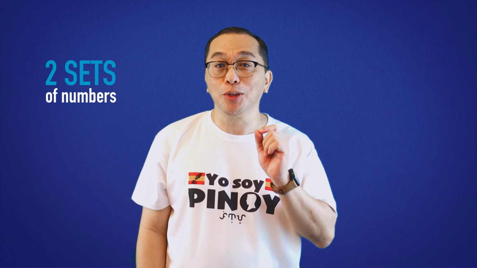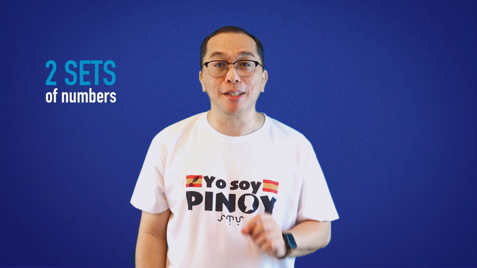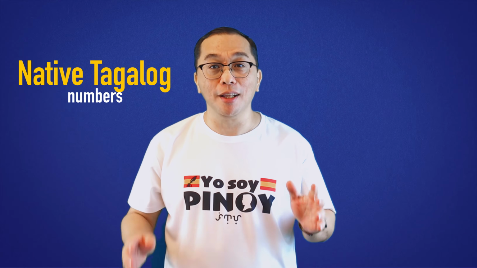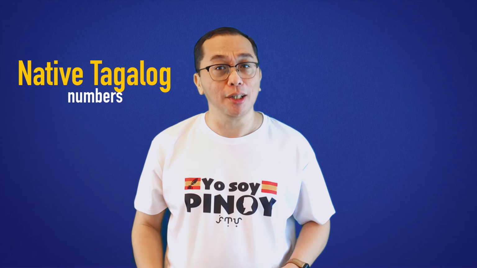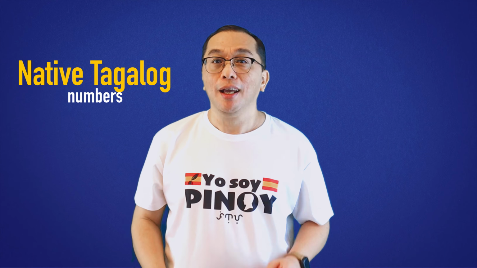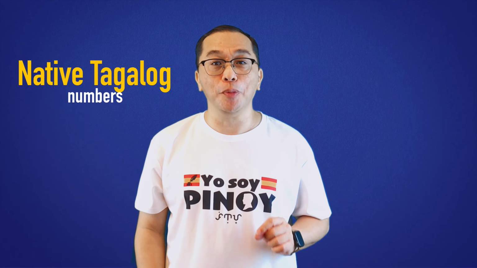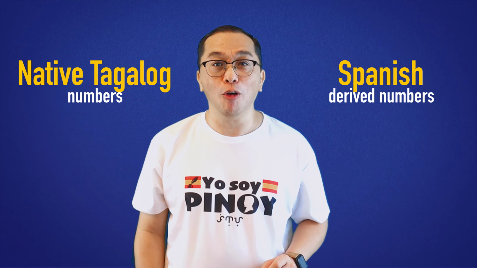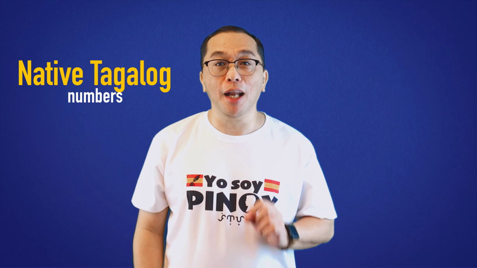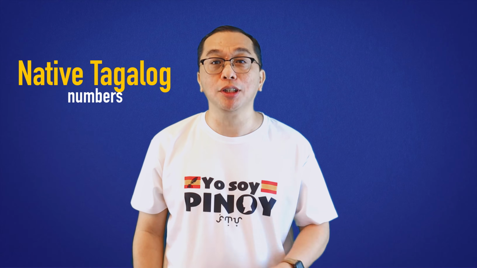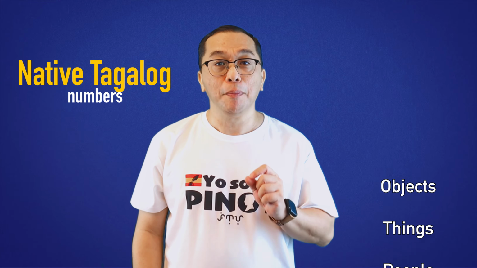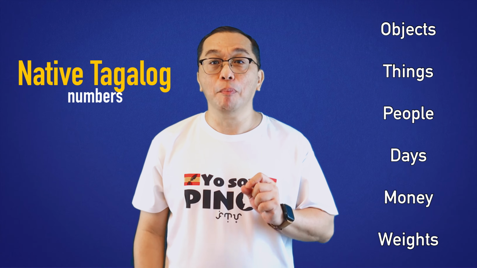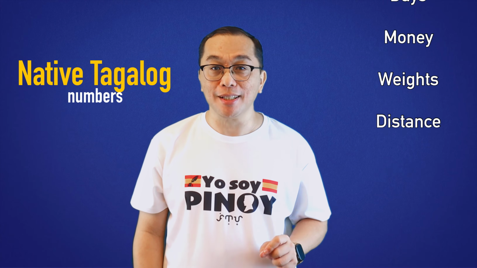Now, there are two different sets of numbers that we use in Tagalog. The first set of numbers are the native Tagalog numbers originally from Malay, and the second set of numbers are derived from Spanish with Tagalog spelling. The Tagalog numbers are used for counting objects, things, people, days, money, weights, and distance.